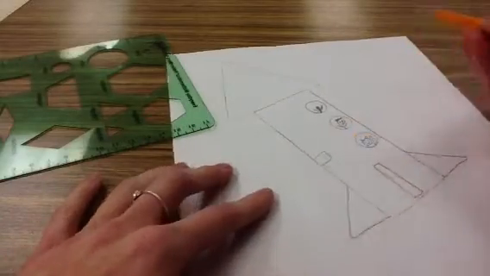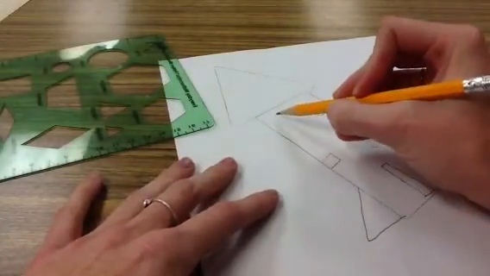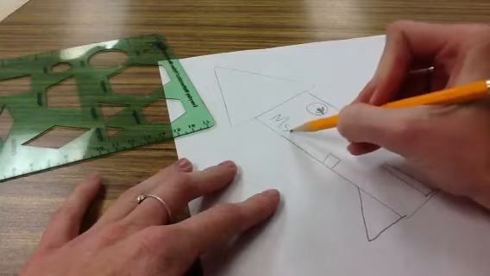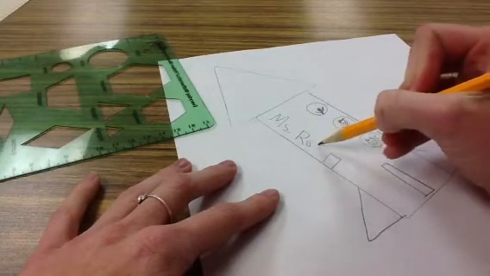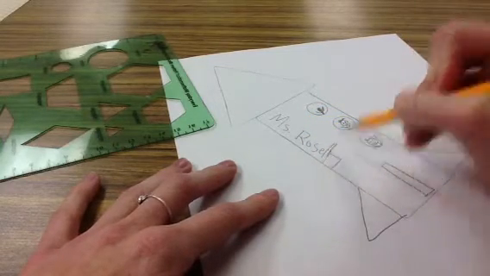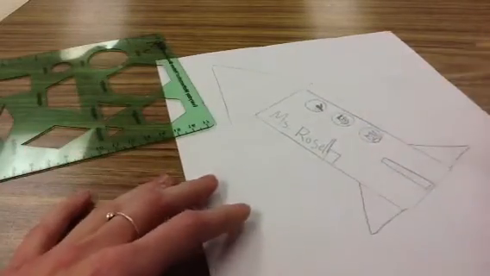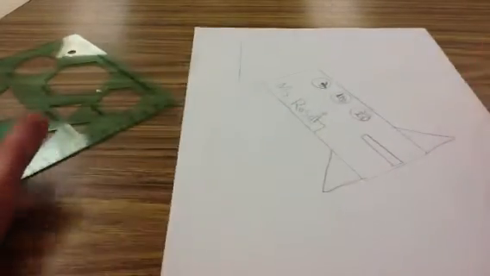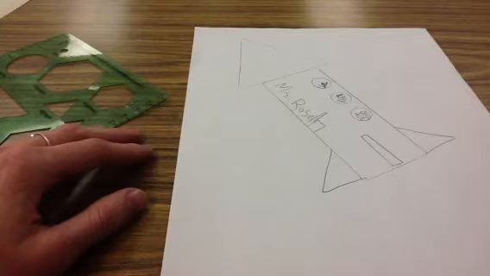Maybe you add doors. Maybe there's words on here. Maybe I'll write my name on here. Miss Rosell, the rocket's named after me. Oh, sweet. And what else could we add?